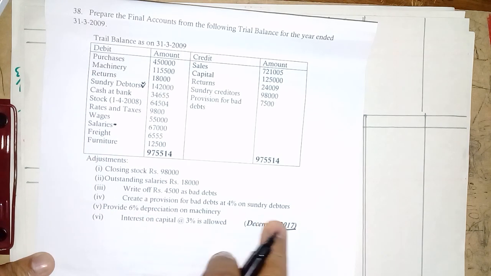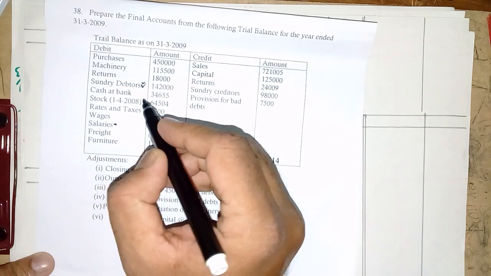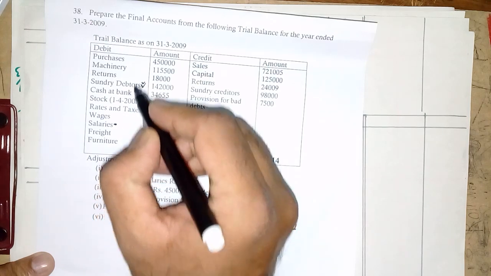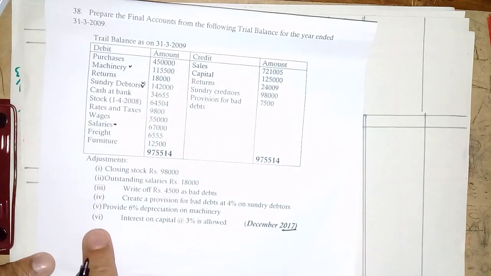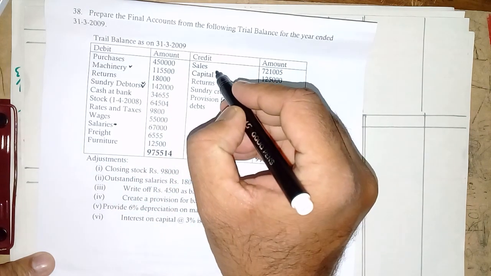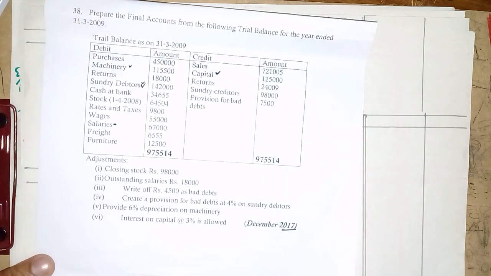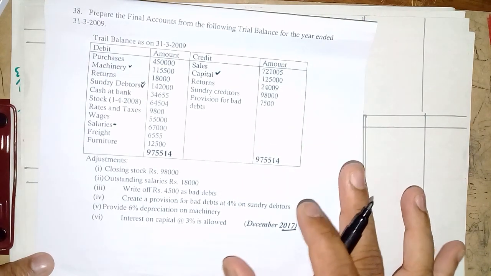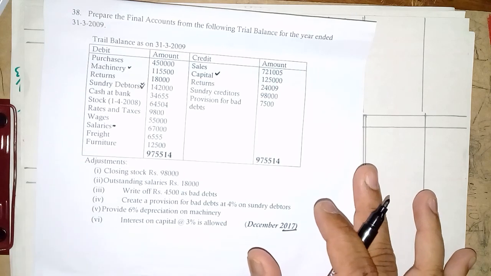Provide 6% depreciation on machinery, so we need to tick machinery too. Provide interest on capital at 3%, so we need to tick capital. These are the general adjustments given in the question, and now we need to start the question.